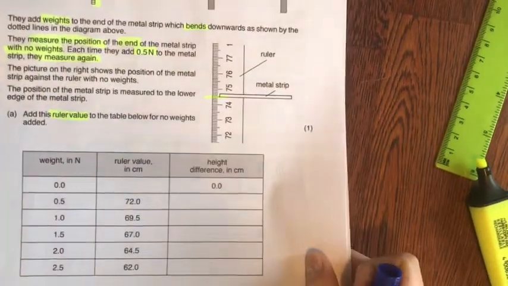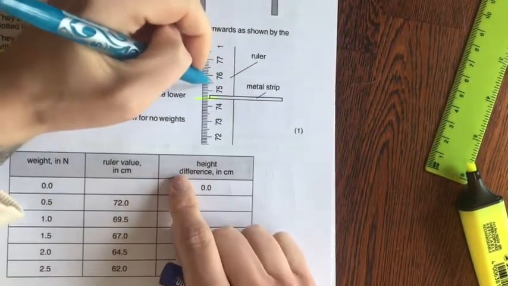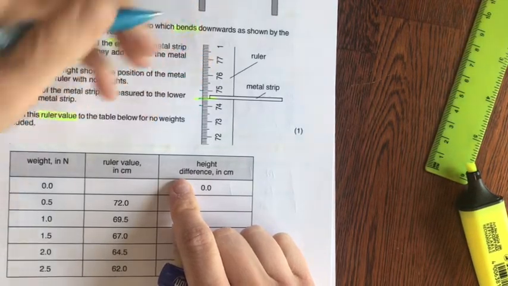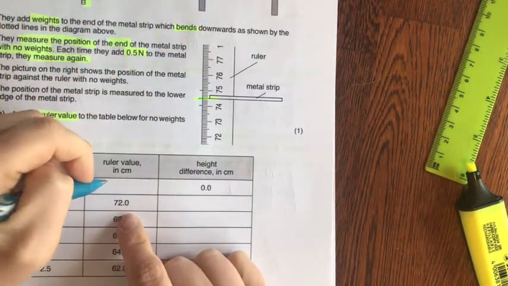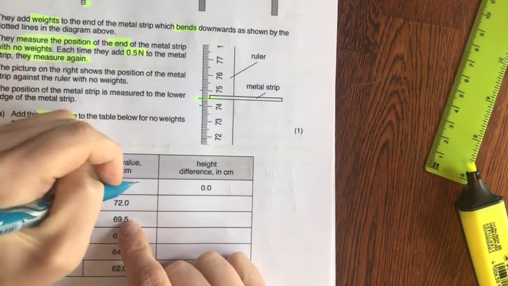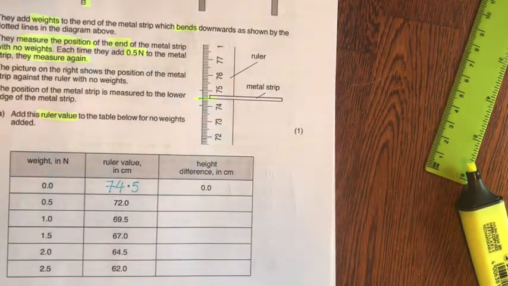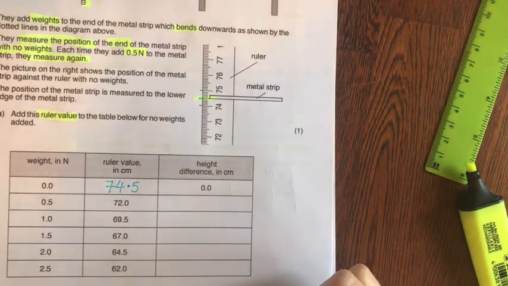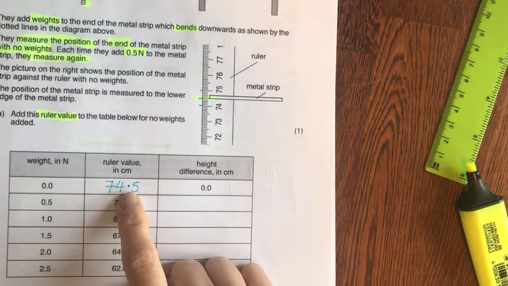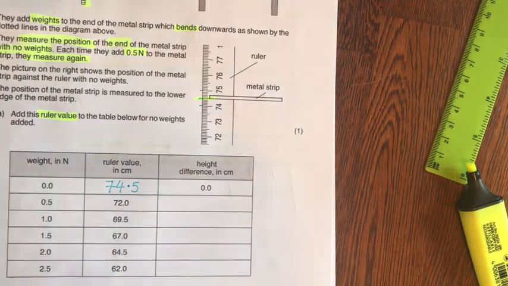So we're using this number here. So this is 74, this is 75. This is exactly halfway between. So this should be 74.5. And you're allowed a leeway of 0.1 centimeters. So if you put 74.6 or 74.4, that would be accepted, okay?